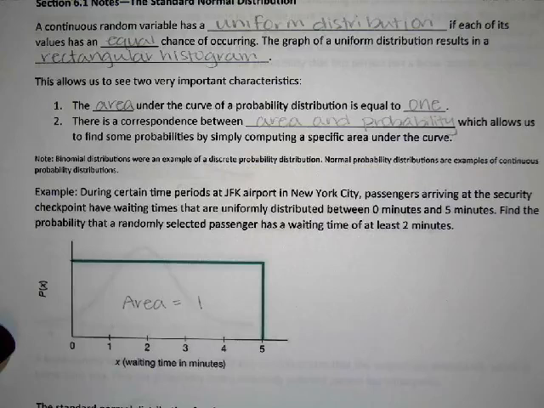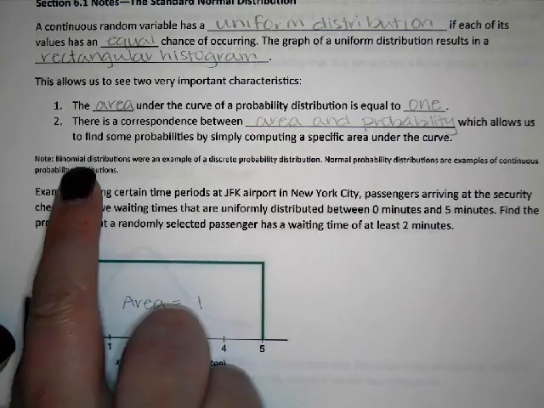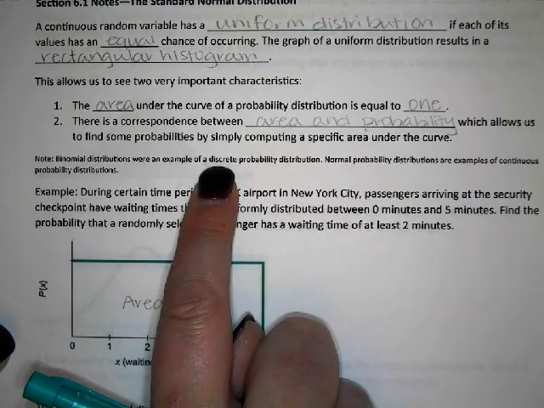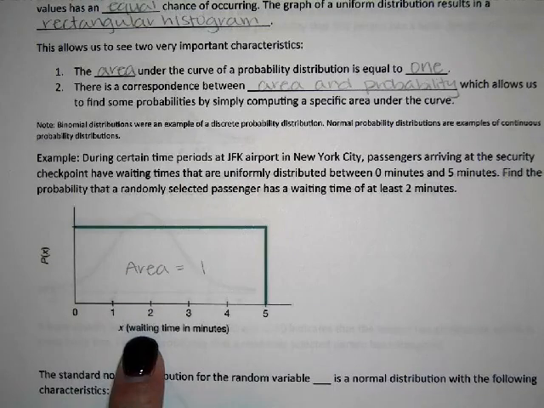When we were looking at section 5.1, we were talking about binomial distributions, and that was because we had discrete probability distributions. We had values for our random variable that had to be specific. They couldn't be decimals in between something. They had to be very specific numbers, maybe the number of people or something similar.